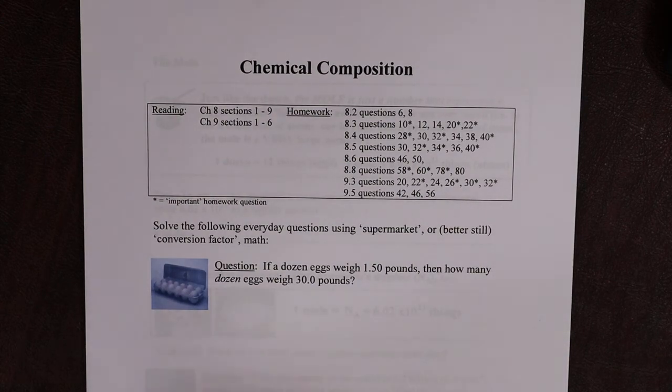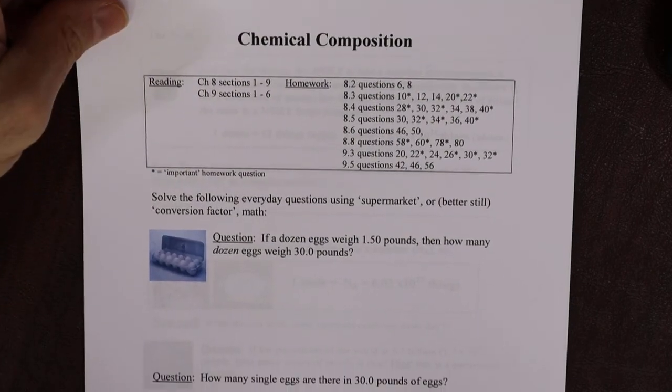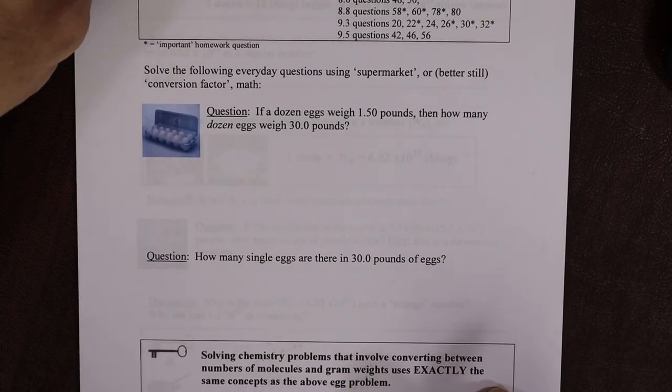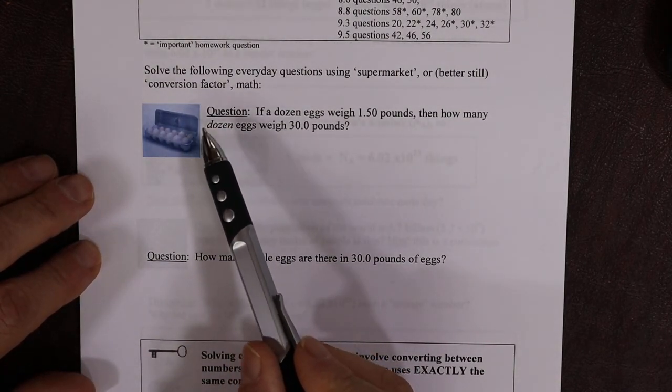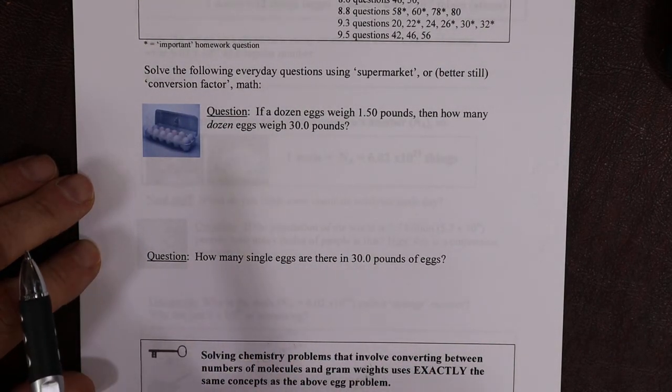Okay, so remember, you have the power of the pause button. You can pause at any time. Okay, so here's the concept. We can actually count things by weighing them.